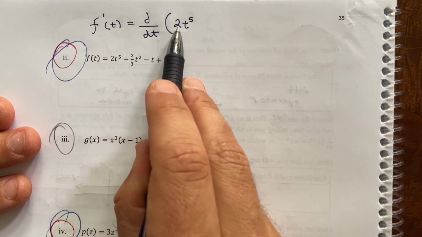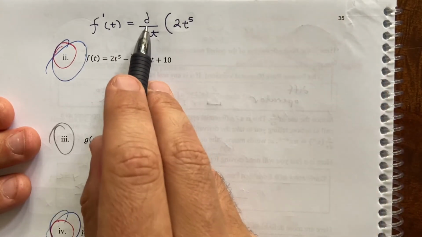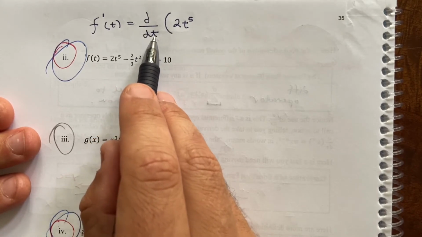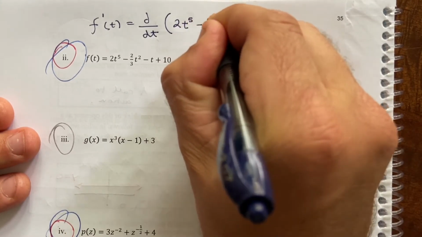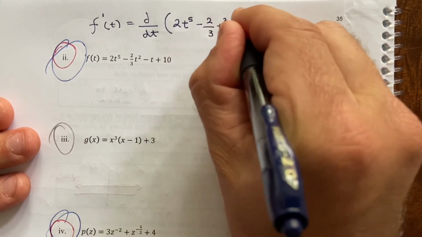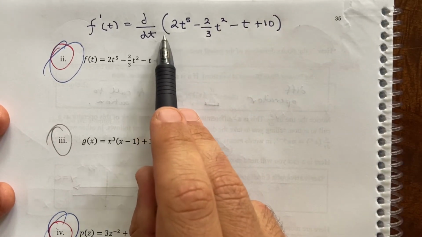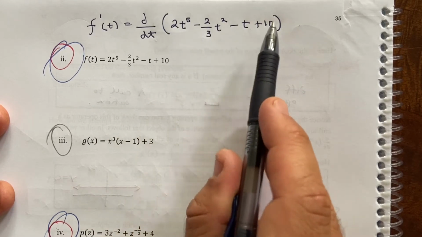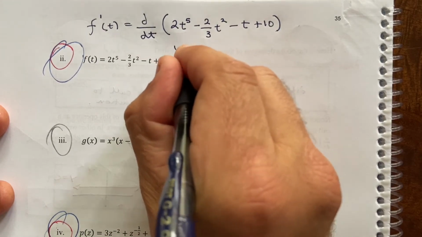It's whatever variable is involved. So if we have t's going on here, it'll be d dt, telling us we're differentiating with respect to t and not x. So I'll need to pass the derivative operator to every term. If I want to show a bit of work, I'll go ahead and do that here.